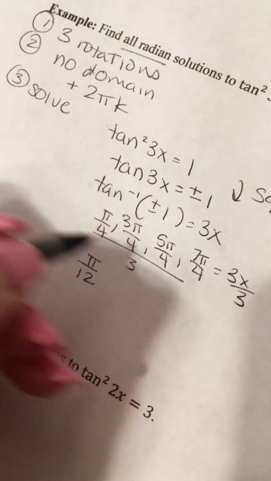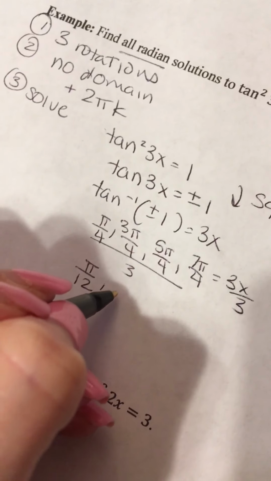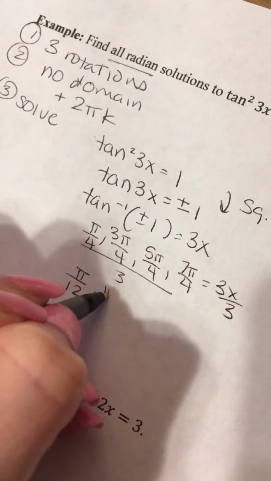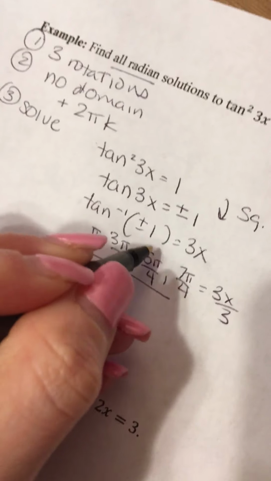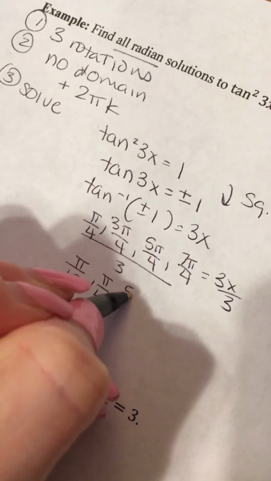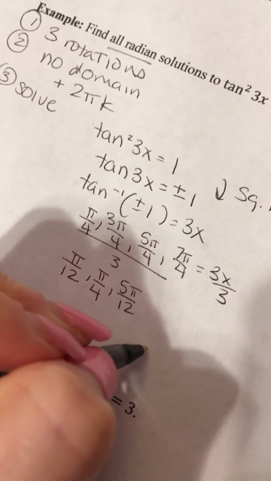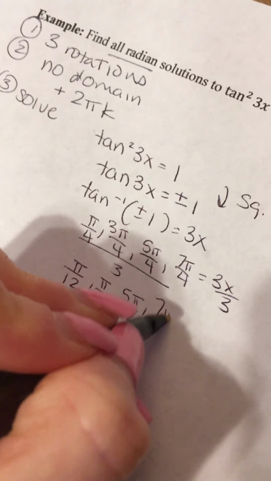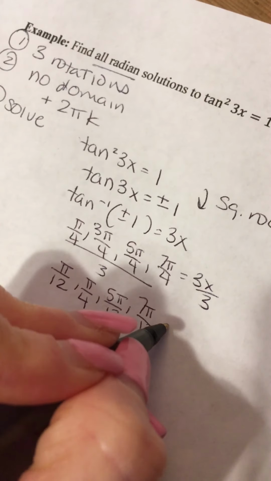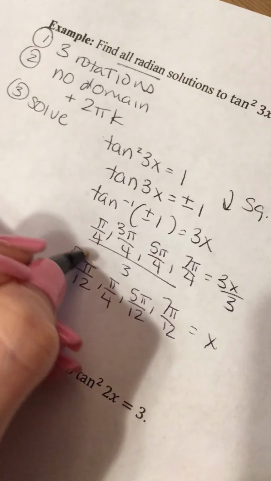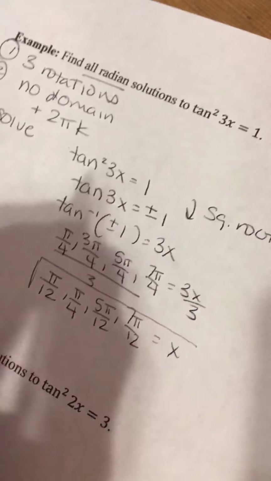Pi over 4 divided by 3 is pi over 12. 3 pi over 4 divided by 3 would be 3 pi over 12 or pi over 4. 5 pi over 4 divided by 3 is 5 pi over 12. And 7 pi over 4 divided by 3 would be 7 pi over 12 is equal to x. All right. Oops, sorry, almost forgot.